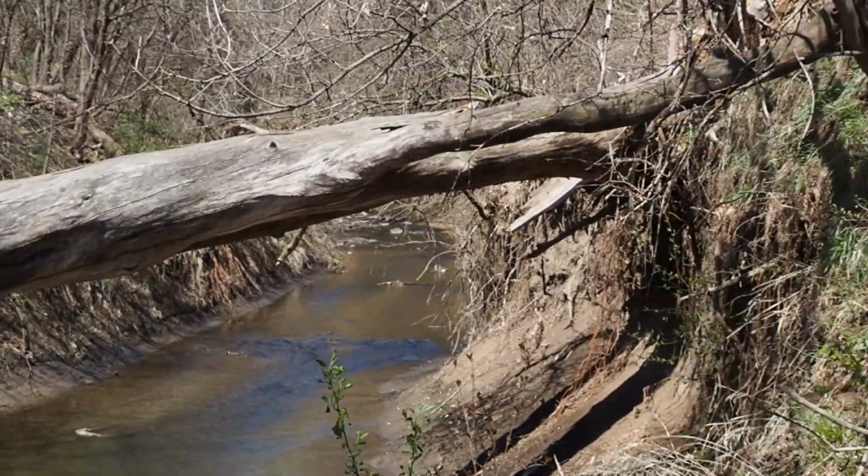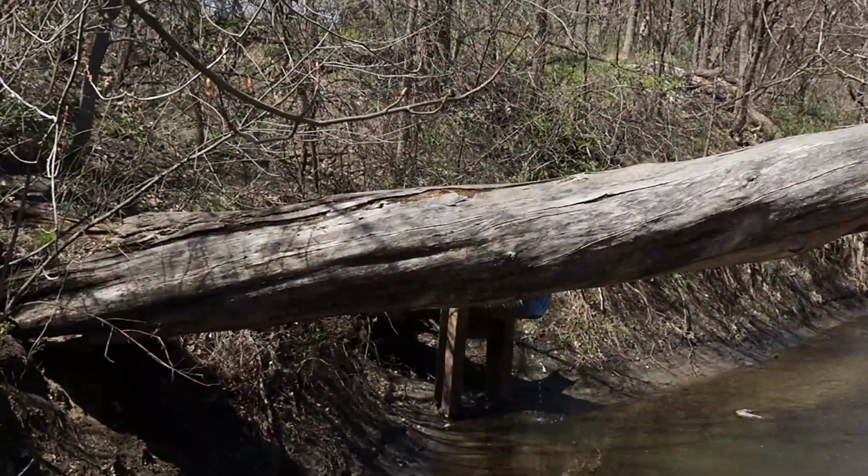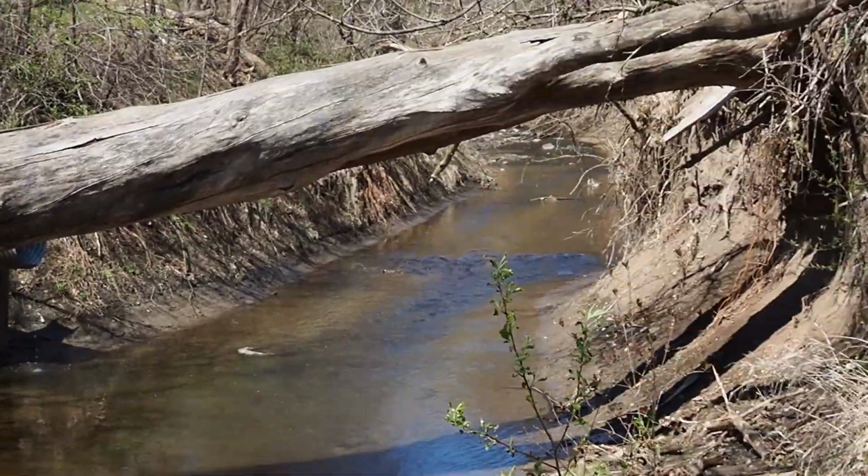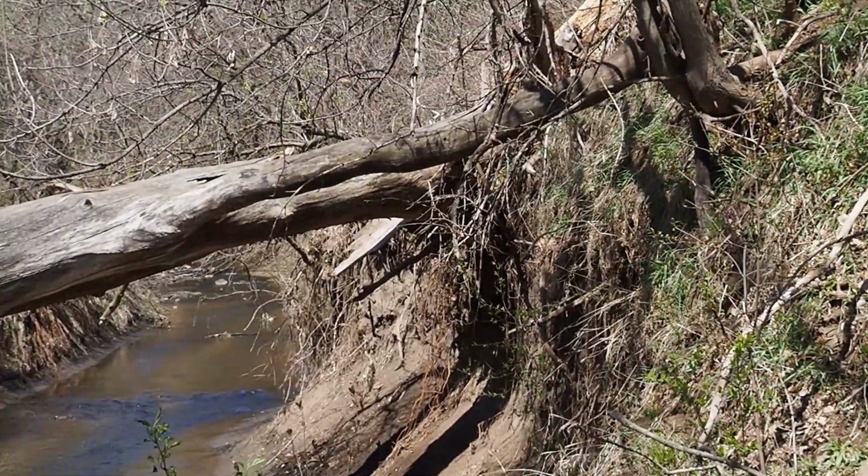All right, guys, that is an awesome land bridge right there. Straight across, you've got a big drop off. Yeah, that works.